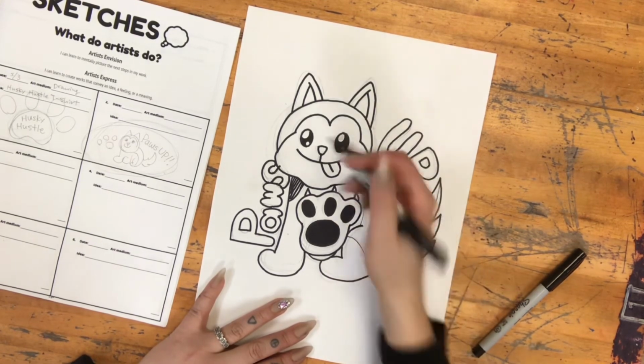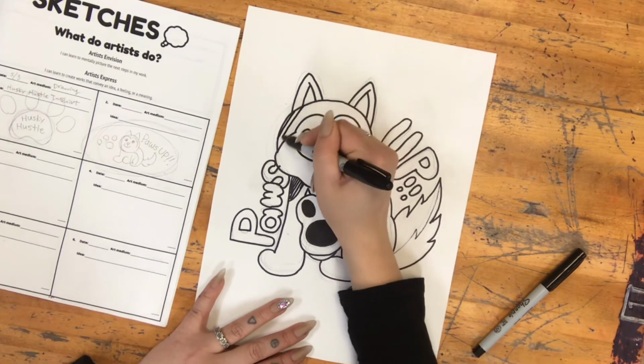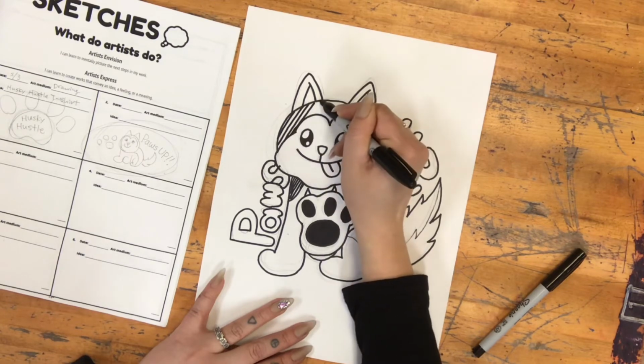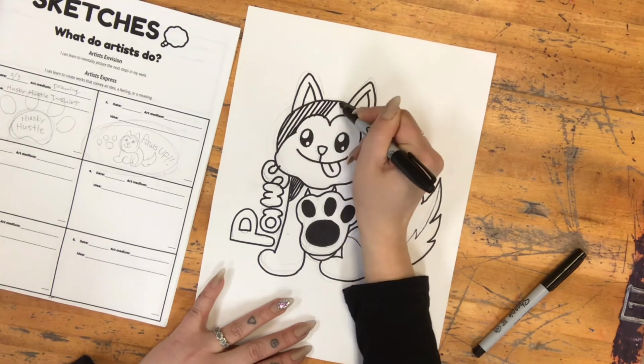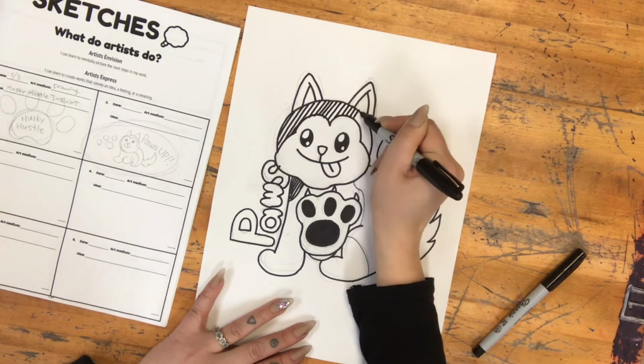And if I'm going to shade in to show texture, make sure you're going in the right direction, not going everywhere. And make sure that you're connecting always to the edge of that shape.